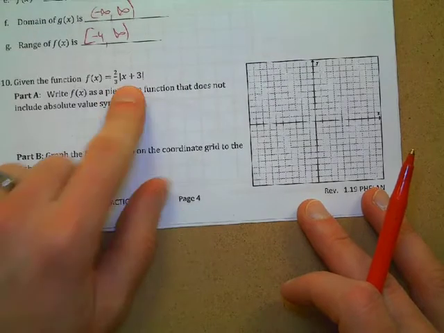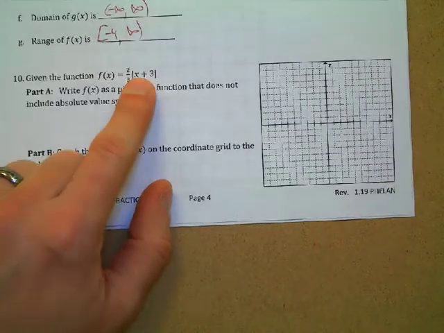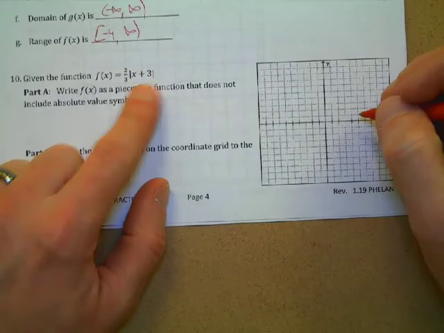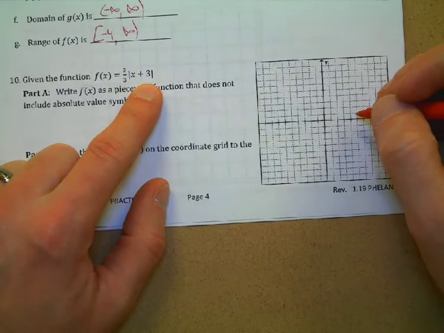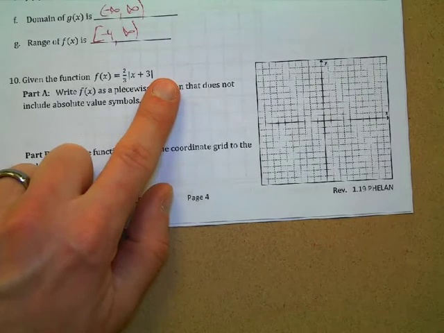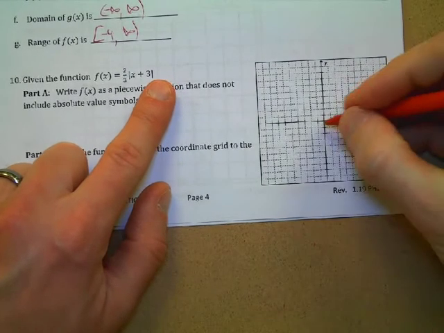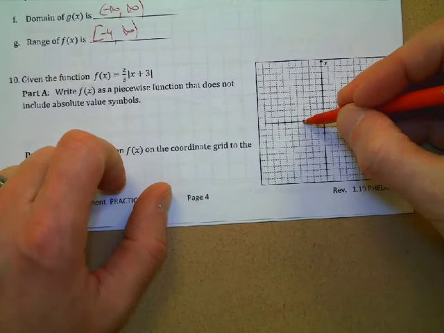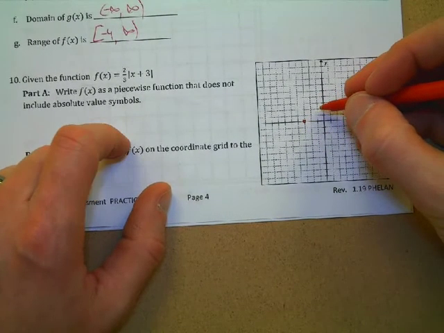Okay, Amber, how is this thing telling me to shift? Left 3. The number on the outside tells us up or down there, okay, Amber? So left 3, 1, 2, 3, and then what's our slope? From this point, I'm going to go which direction? Up 2, over 3, right? Up 2, over 3, and keep doing that.